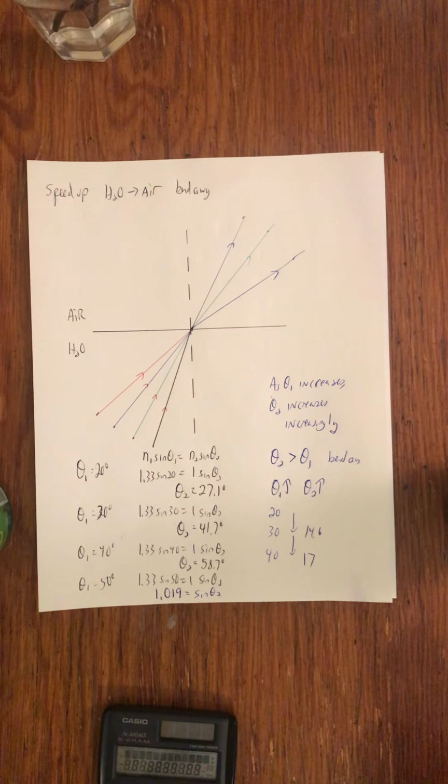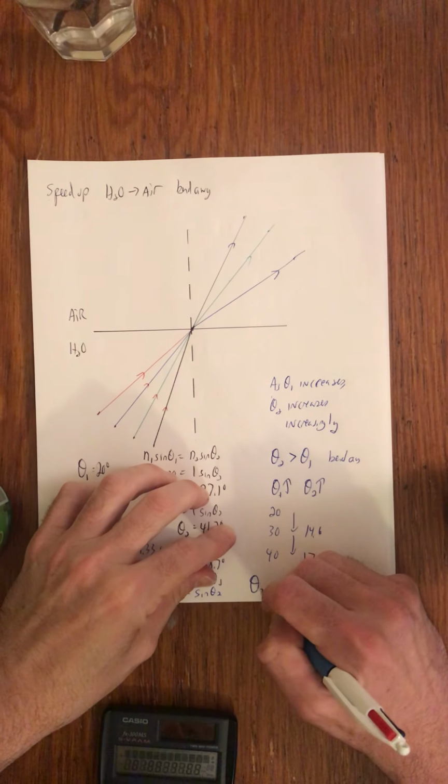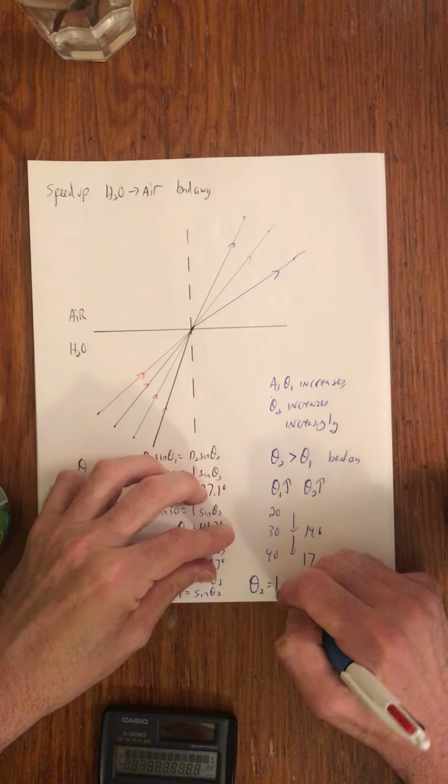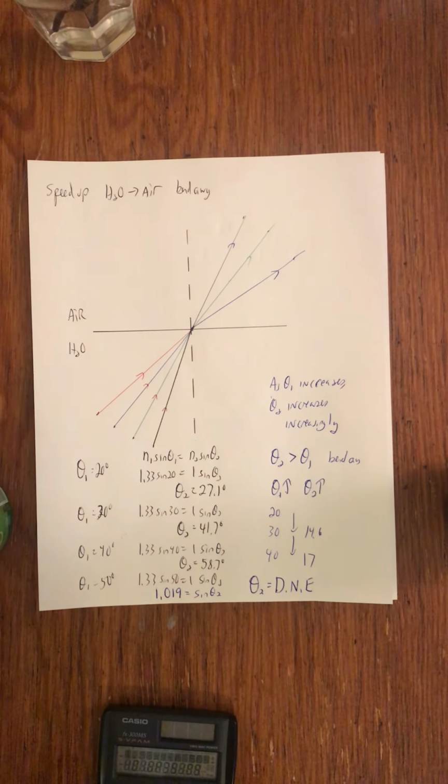So we don't want to say math error. What we want to say is the more formal, correct mathematical conclusion here is DNE, does not exist. There is no angle that exists whose sine is greater than 1. That's just impossible based on how the sine function is defined. So what does that mean physically that theta 2 is DNE? Well, what's theta 2? Theta 2 is the angle of refraction. This says that the angle of refraction does not exist.